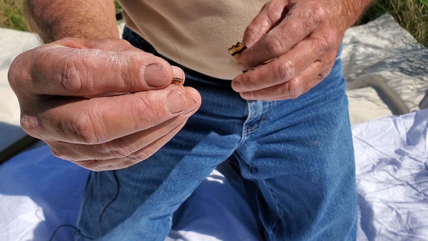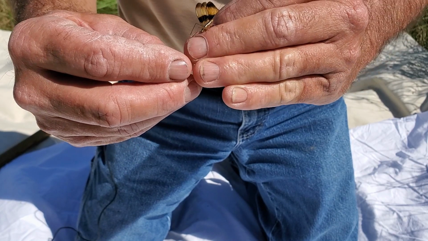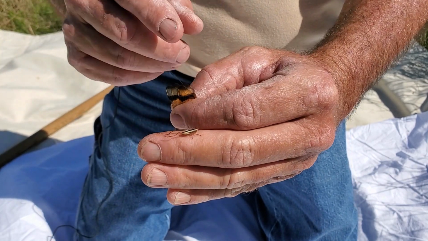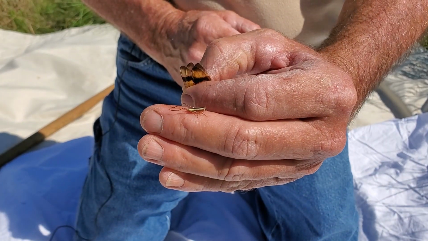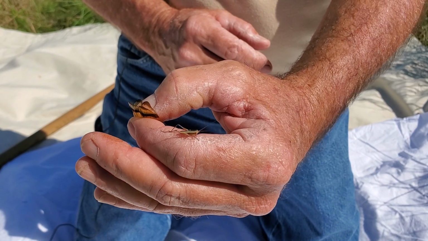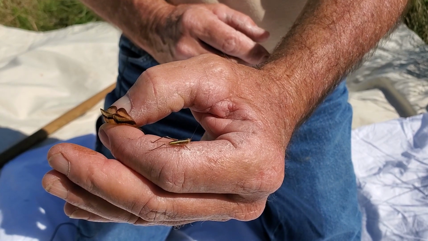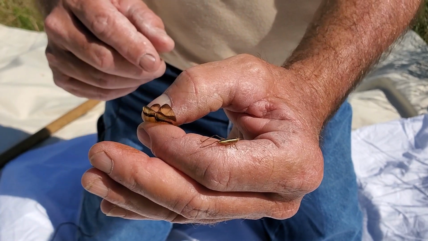This is a little katydid nymph, and we've said before they're real similar to grasshoppers. You can see he's got those long spindly legs. So this is a little nymph. They'll go through several sheds before they get to the same size as that pink one we had. So that's a little katydid.